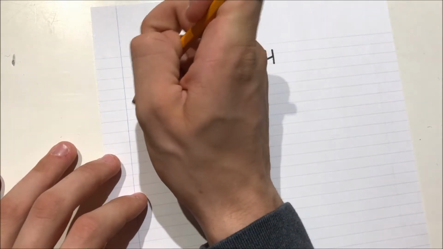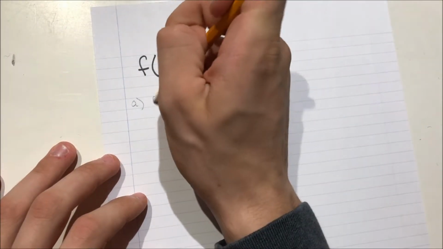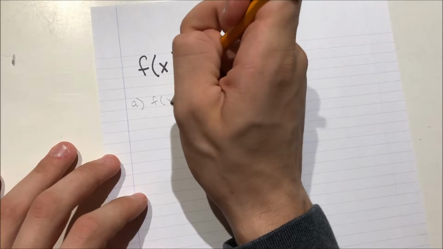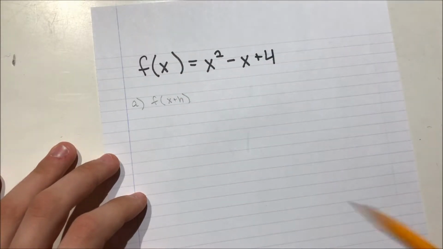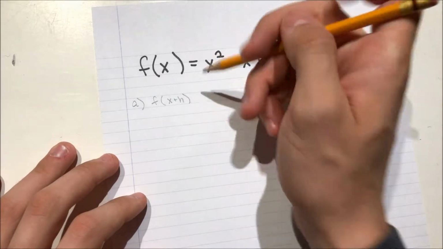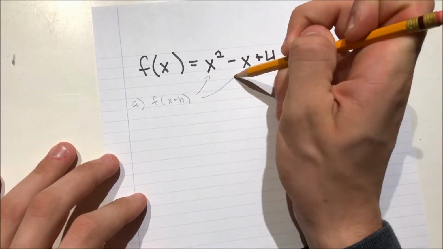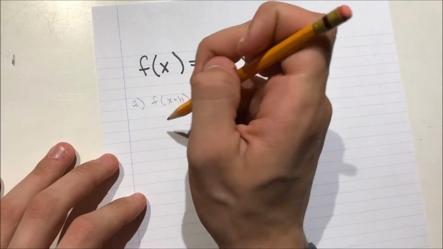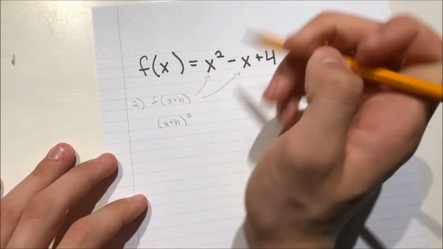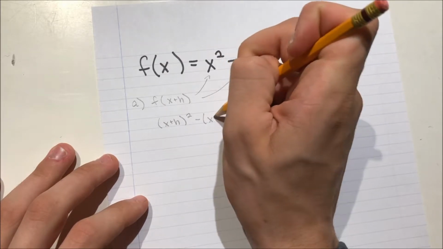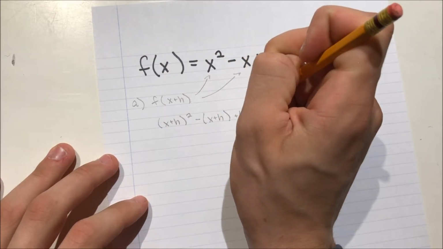The first part, A, would be to find f of x plus h. To do that, we simply plug x plus h in anywhere there is an x. So (x plus h) squared minus (x plus h) plus 4.